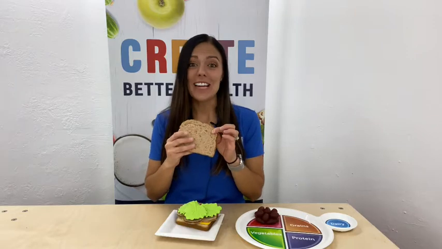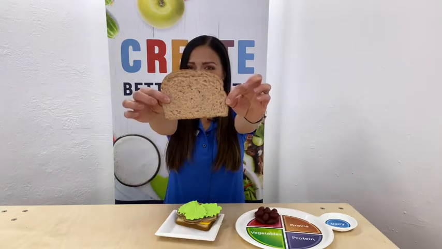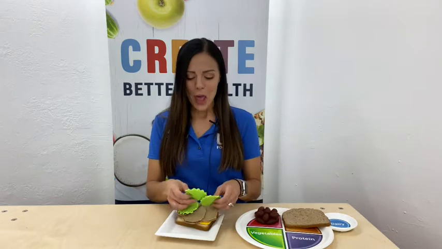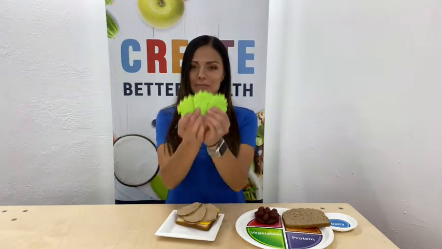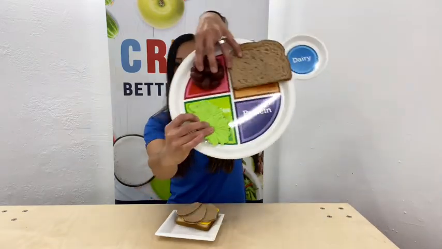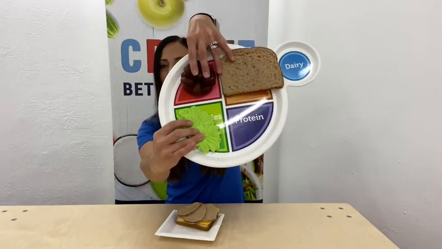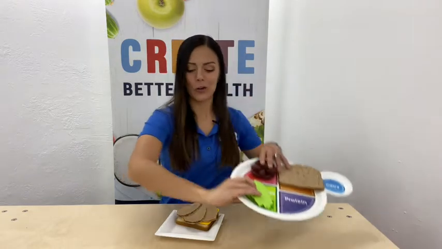Next, we have a piece of bread. Usually sandwiches have 1 or 2 pieces of bread. Where do you think this belongs? The grain group is correct. Next, we have a few pieces of lettuce. Where do you think the lettuce belongs? Vegetable group is right. Green vegetable group. We have lettuce, grapes, and we have bread for our grain.